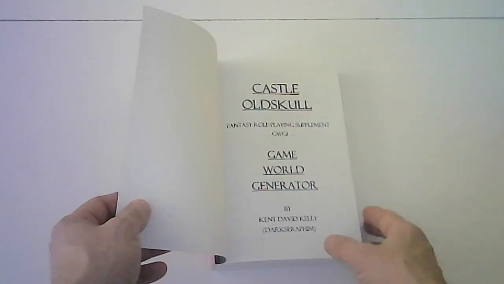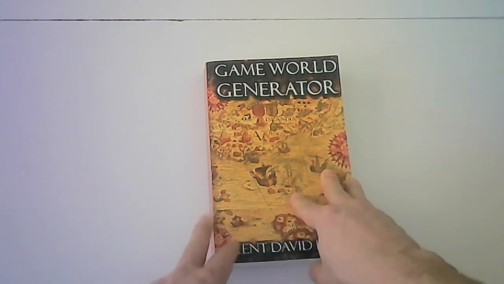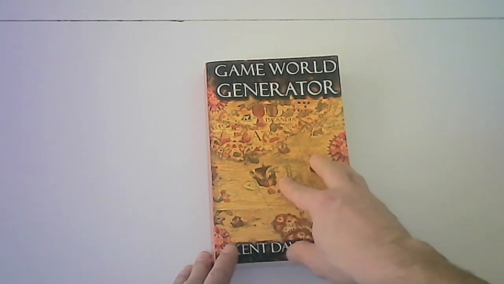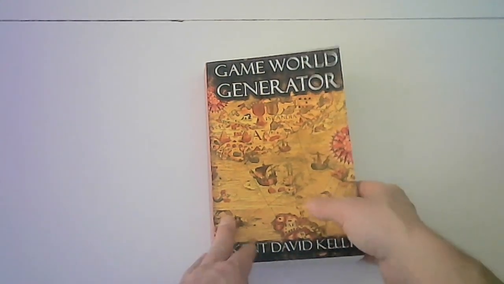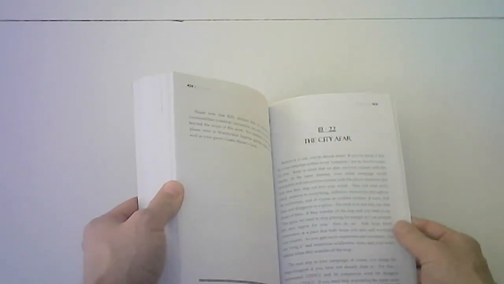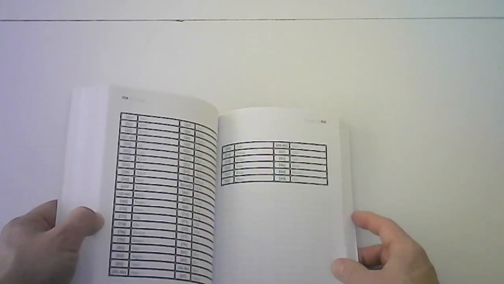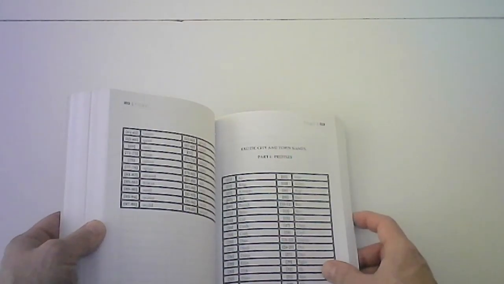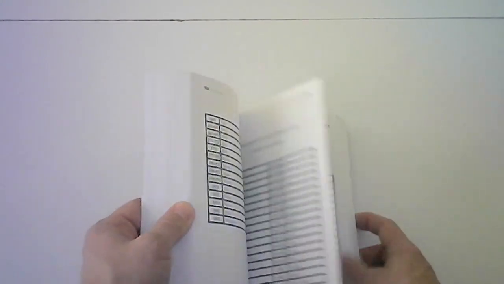This is probably the most comprehensive book on world building for role-playing games that I've ever seen. It's thick. It's 400 something pages? Yeah, you're looking at 430 pages. It's got all kinds of random tables in here for creating town names, resources, but where it really shines is this. Oh, not the table of contents.